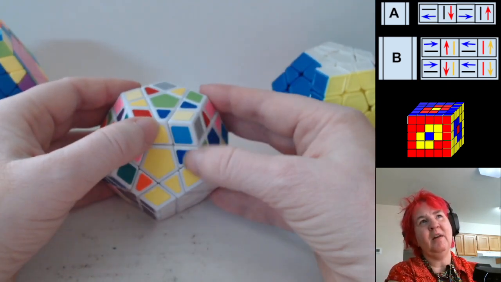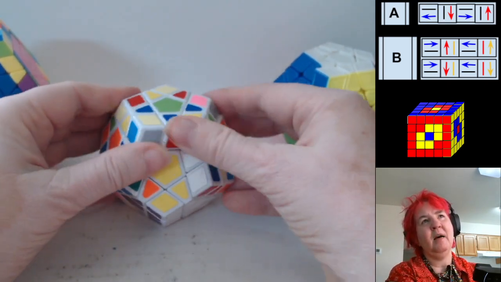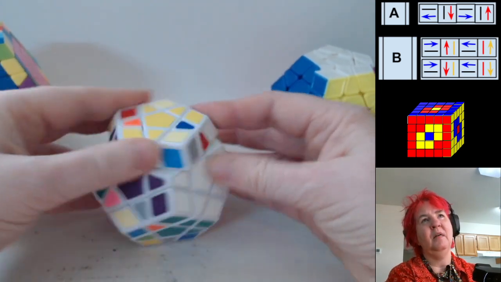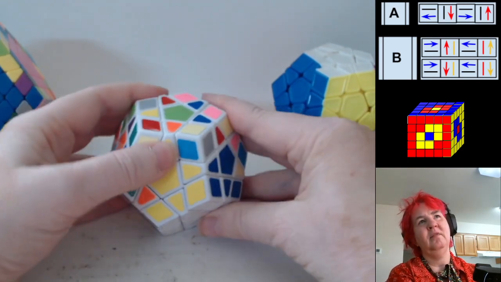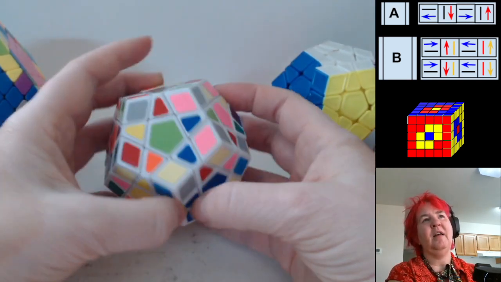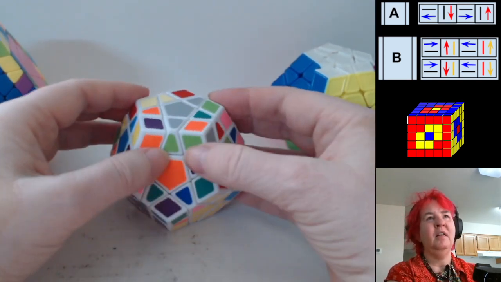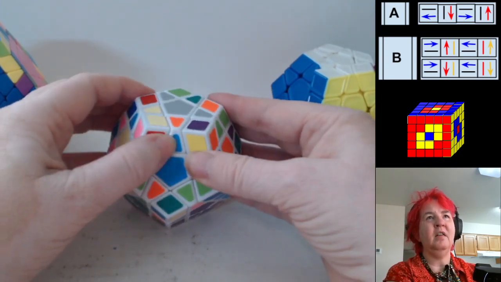So to put this piece over here, start by moving it away, up, in, up, away, down, in, down. And so we're going to do that for all of the double bold star tips.